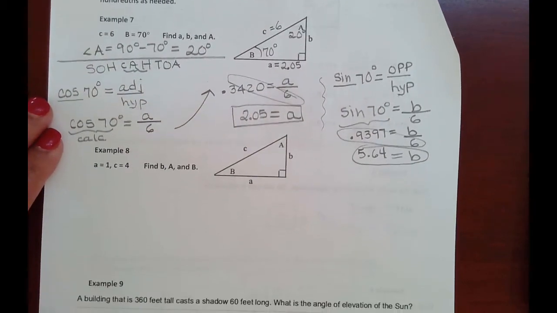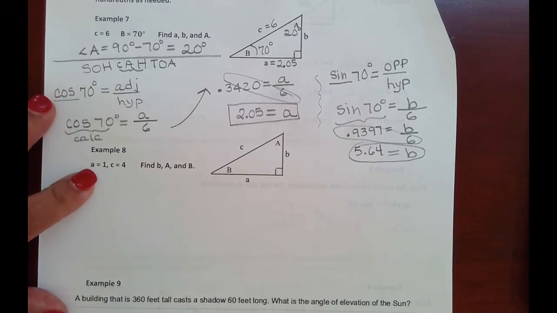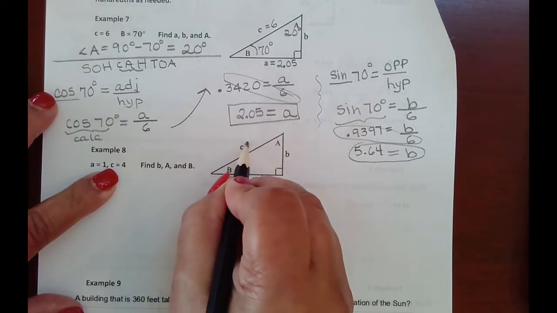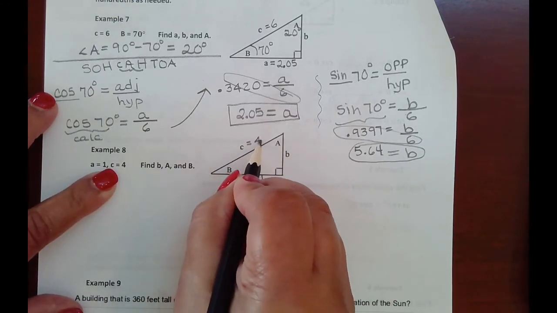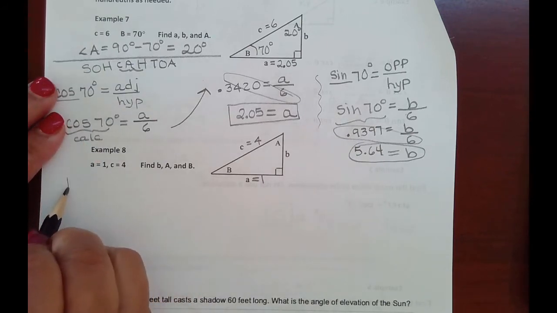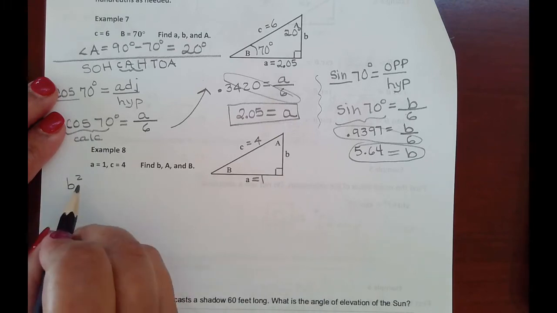Number 8, same kind of deal. Practice standing on a specific acute angle and making decisions as to which trig function you're going to use, because you will always have options. So right now I know that A is 1 and I know that C is 4. So now this one you actually could start with Pythagorean theorem because you have enough sides to go and find B right now. If you did want to start with Pythagorean theorem, that's up to you. Not that you have to, because there's other ways to find it as well.